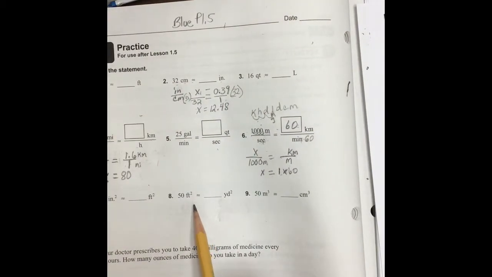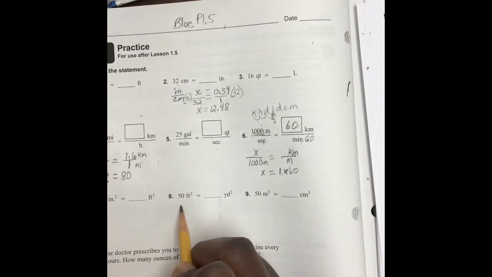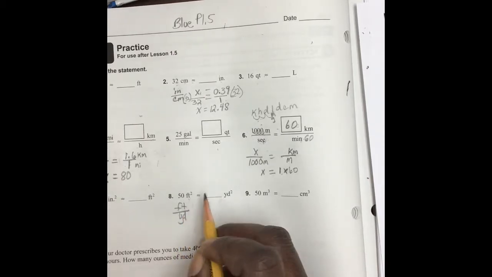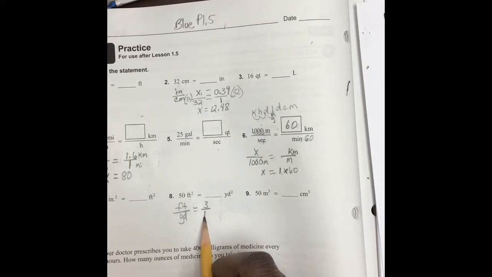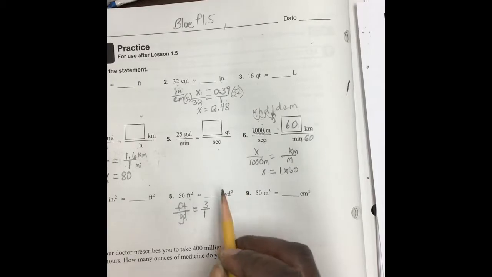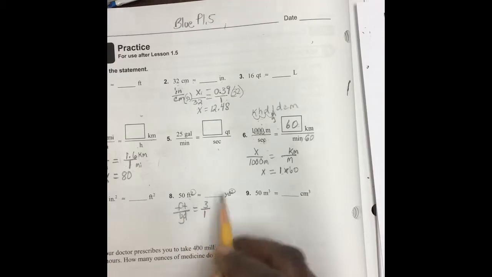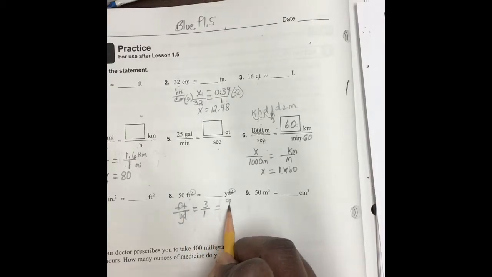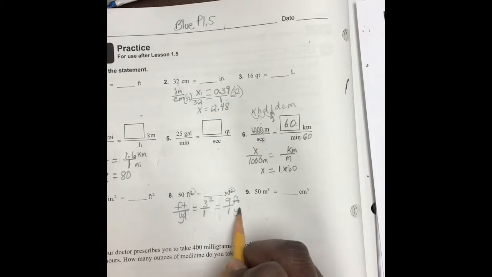Now, on number 8, we are converting feet to yards. Now this one's a little tricky, okay? Because you need 3 feet to 1 yard. Now, the issue with this though is that this is squared. So therefore you actually have 9, this is squared, to 1. That's what you're actually working with. 9 feet to 1 yard.